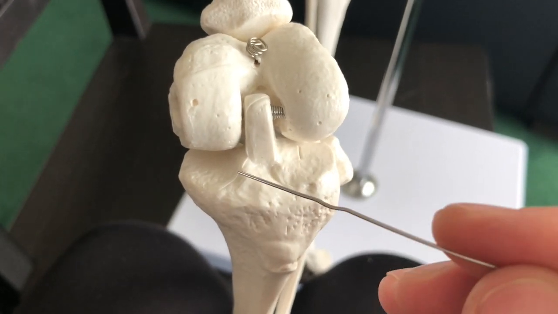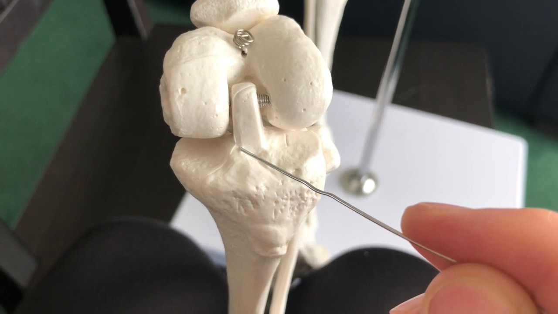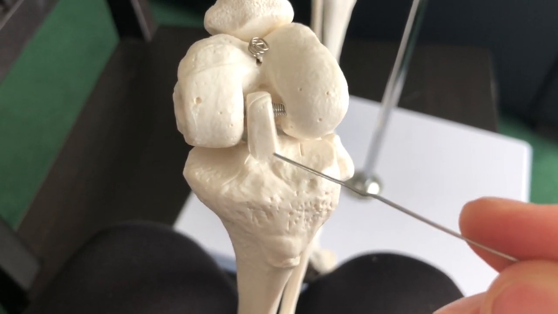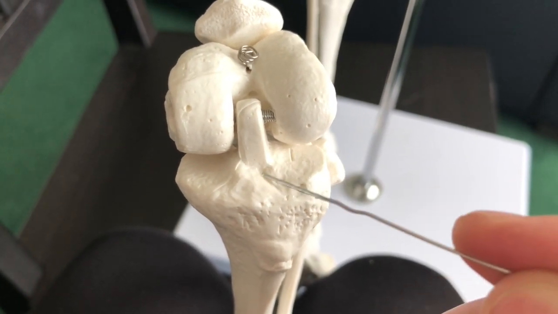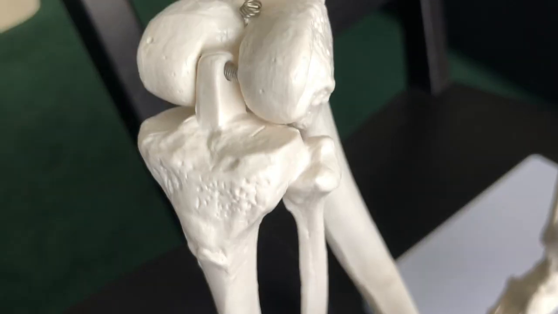Tubercles, plural, if we're doing both for the tibia. So a medial intercondylar tubercle of the tibia and a lateral intercondylar tubercle of the tibia. It's like a little raised prominence on both sides. And that whole thing makes up the intercondylar eminence of the tibia.